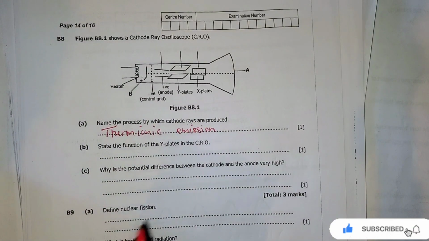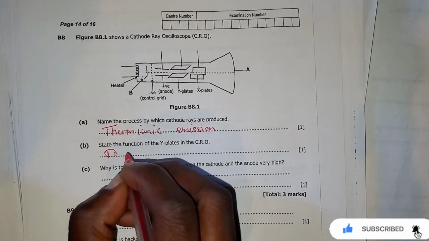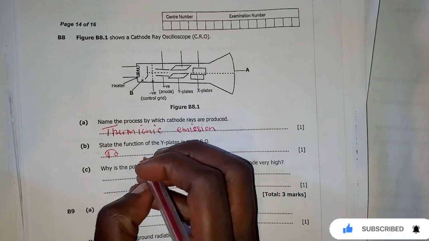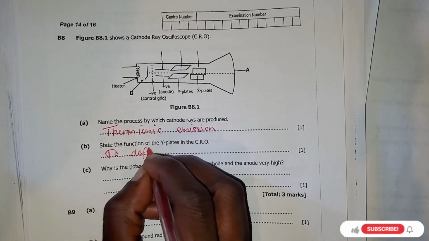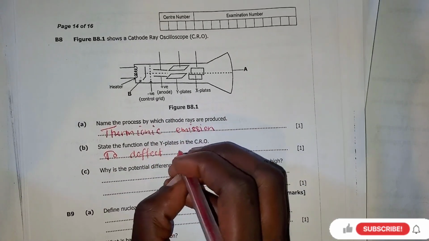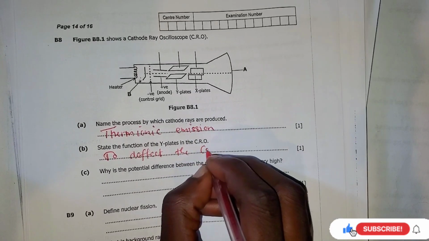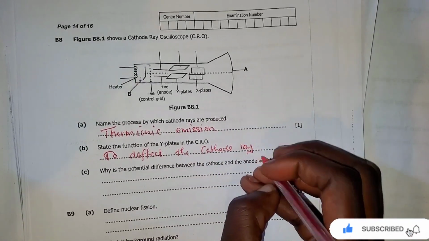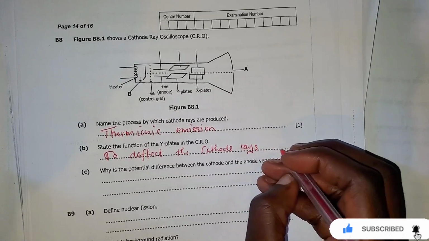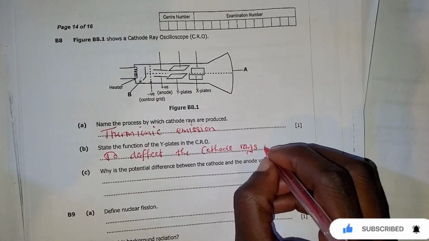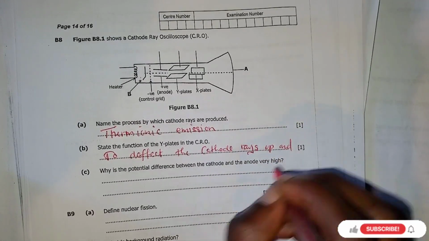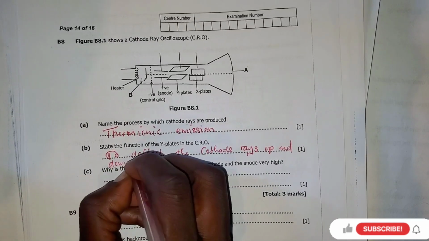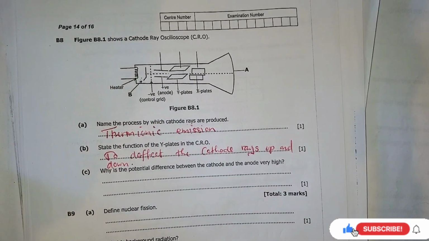Up and down. Okay, so it is to deflect the cathode rays up and down.